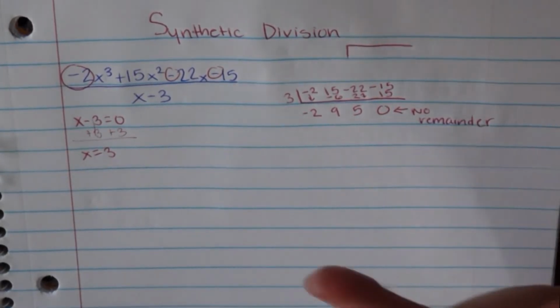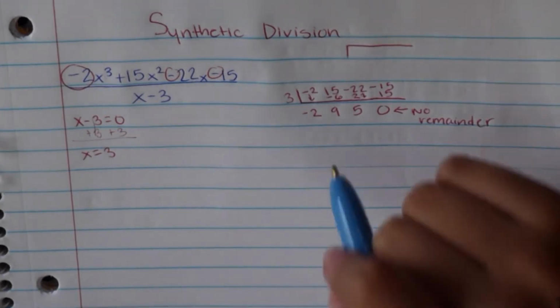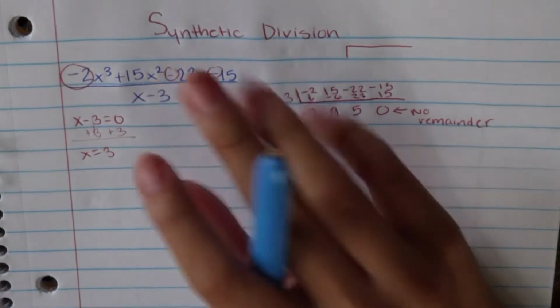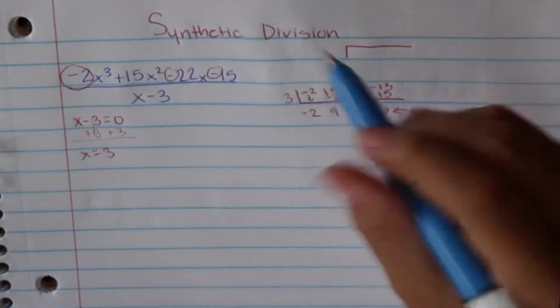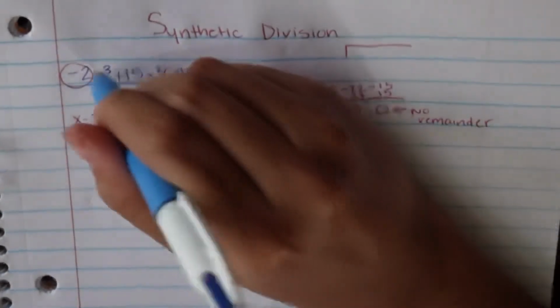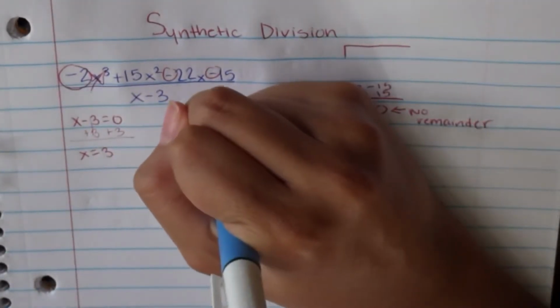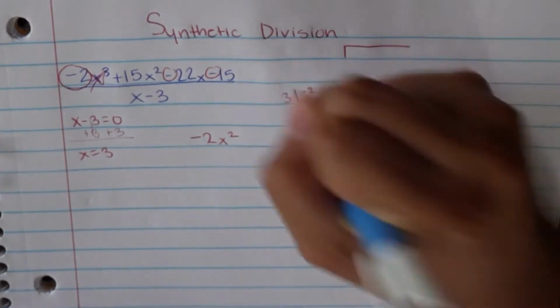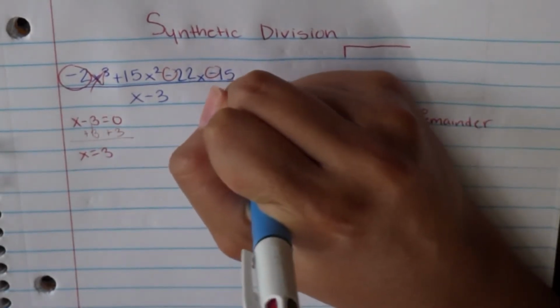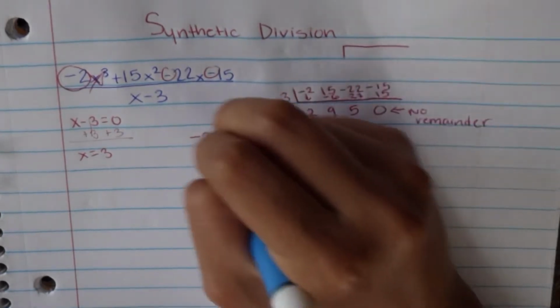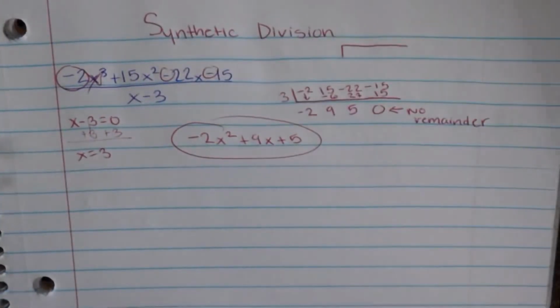Here's where it gets a little bit tricky. This is where we figure out our quotient. What is our quotient? Well, we're going to plug our x and our exponents back in. So we're actually not going to include the first number. So it's actually going to be negative 2x^2 + 9x + 5. And that is our quotient.